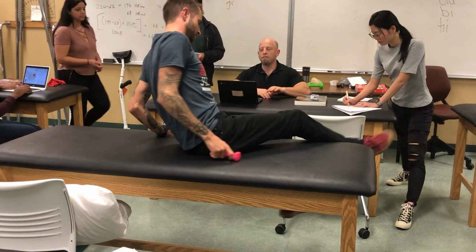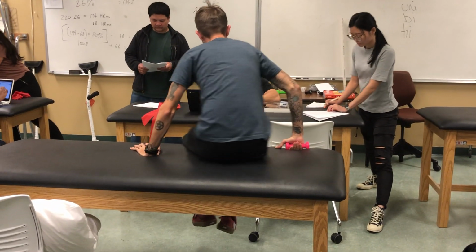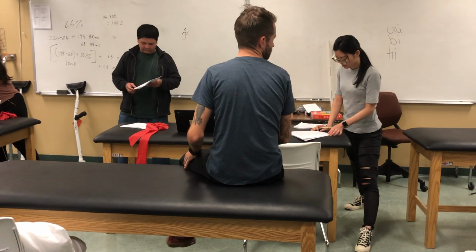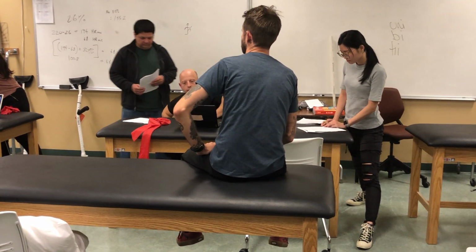All right. Now, level 3. This patient is what? She's a volleyball player. Yeah. Can we see some sports-specific movements?